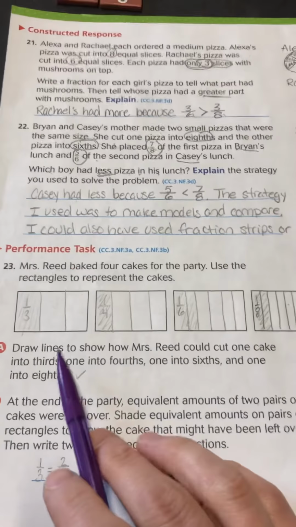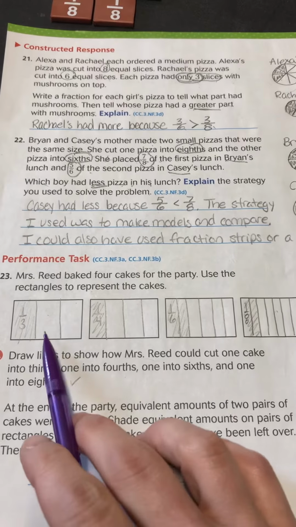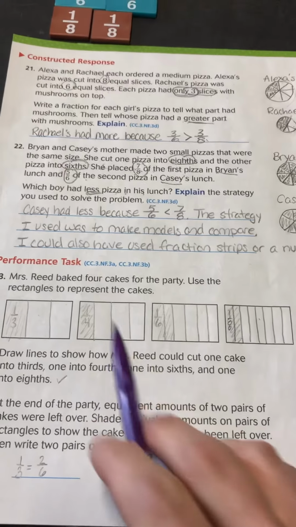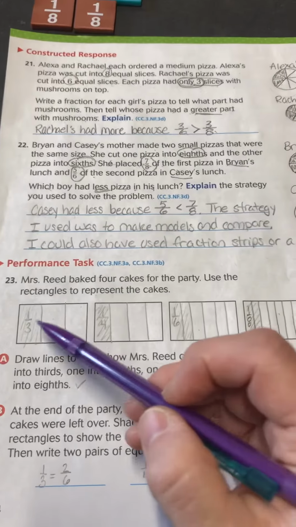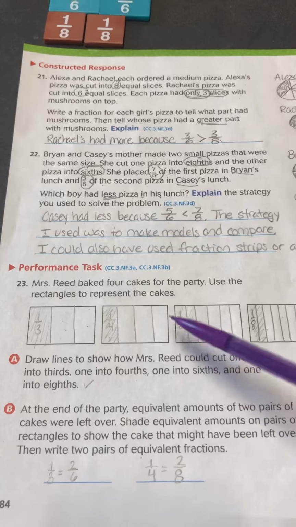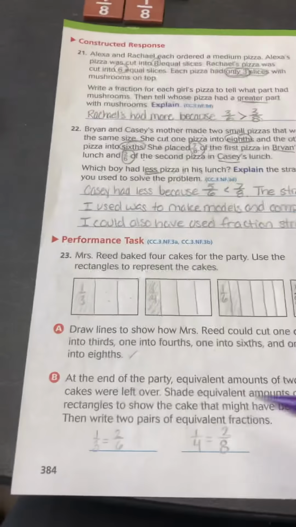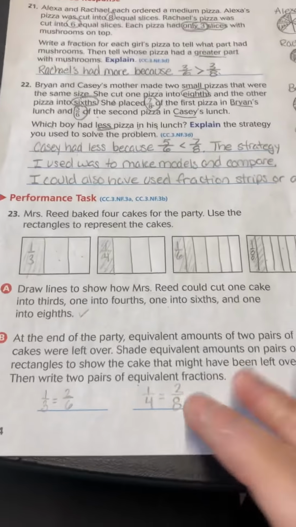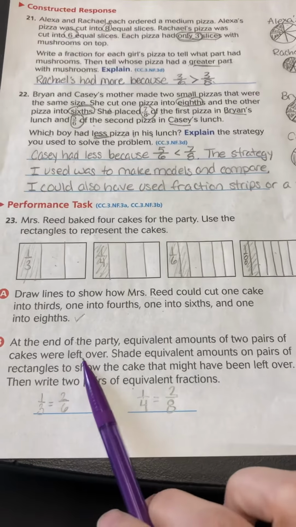Check. A. Draw lines to show how Mrs. Reed could cut 1 cake into thirds, 1 cake into fourths, 1 into sixths, and 1 into eighths. So for thirds, I divided it into 3 equal pieces. Fourths, 4 equal pieces. Sixths, 6 equal pieces. Eighths, 8 equal pieces. Check. Got that down.